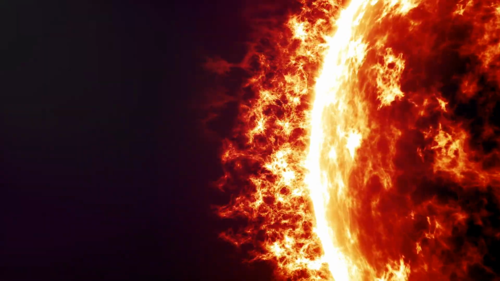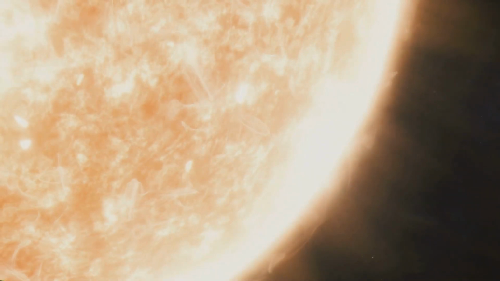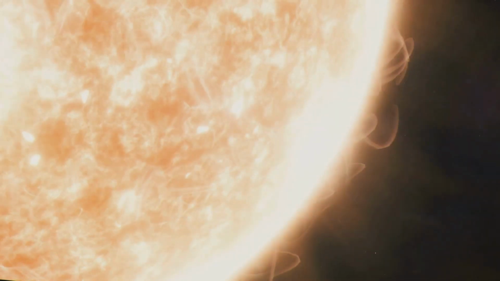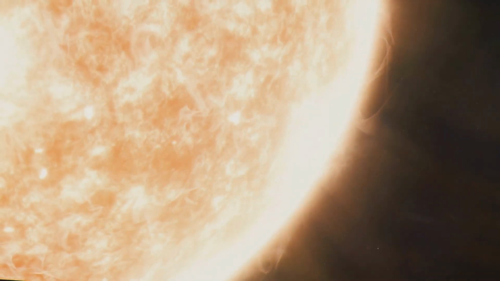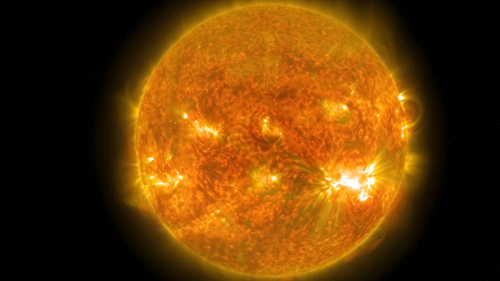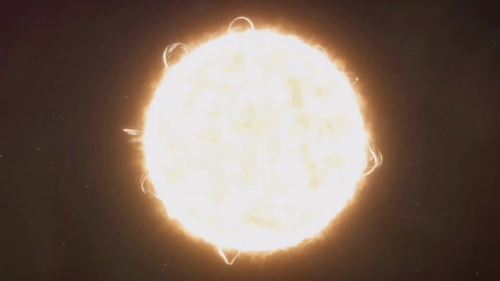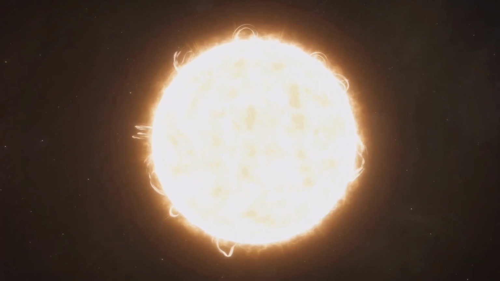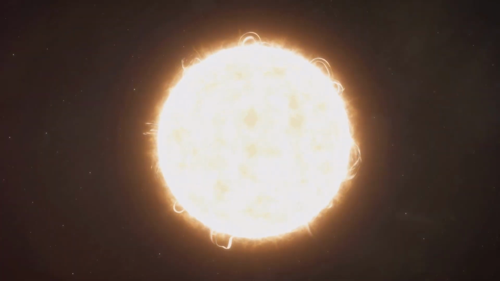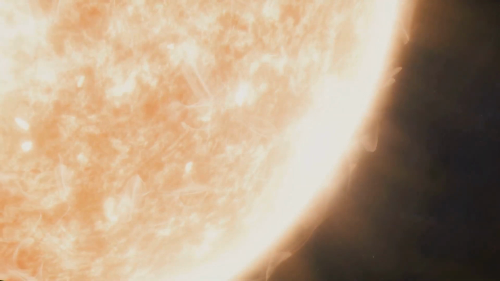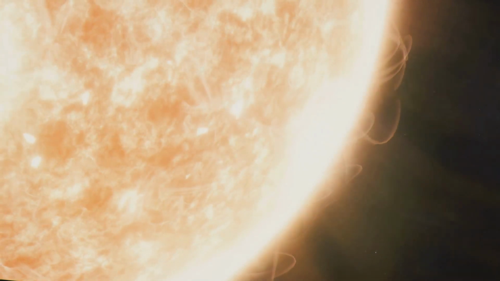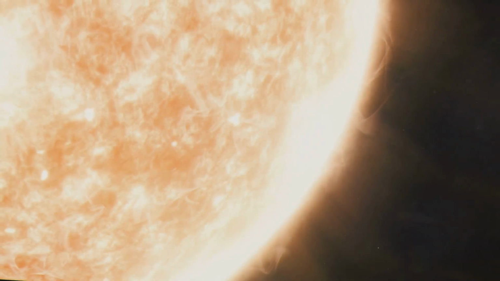Firstly, its composition. The sun is primarily composed of hydrogen, about 74%, and helium, about 24%, with trace amounts of heavier elements like oxygen, carbon, neon, and iron. In terms of size and mass, it has a diameter of about 1.39 million kilometers, or 864,000 miles, and contains more than 99.8% of the total mass of the solar system.